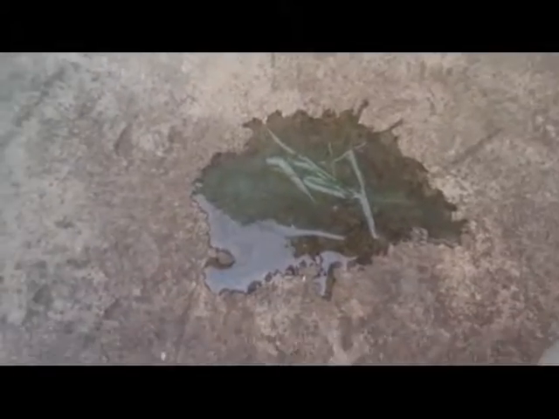Ah yes, here's the sample. It looks kind of strange. It seems to have grass in it. I'll take a sample and analyze this and carry it back to the lab. Okay, that's it there. I hope this helps solve the problem.